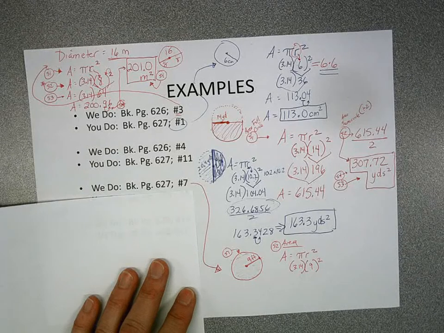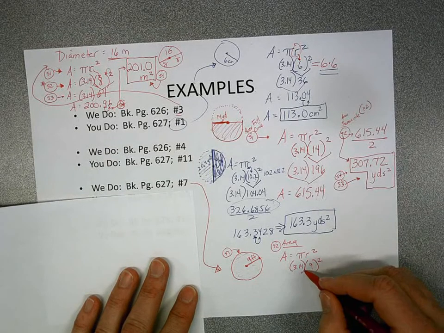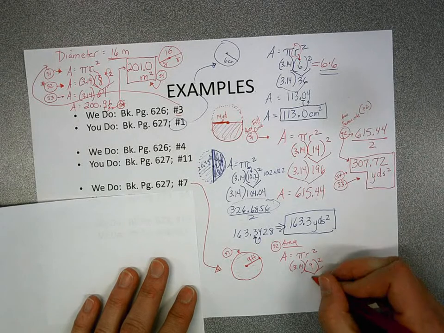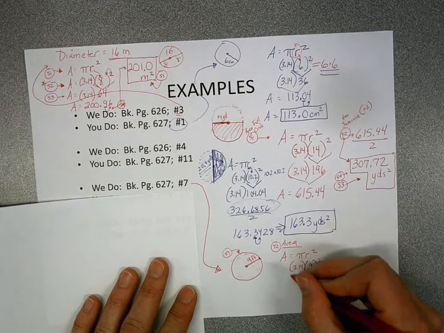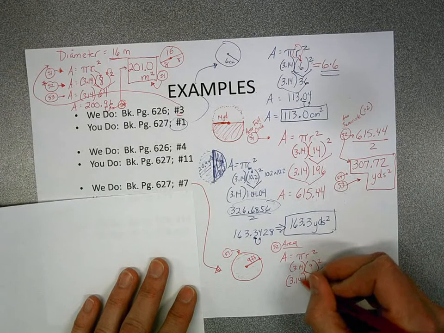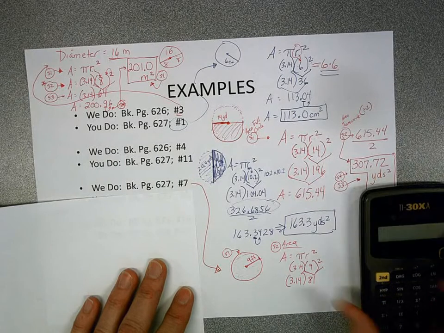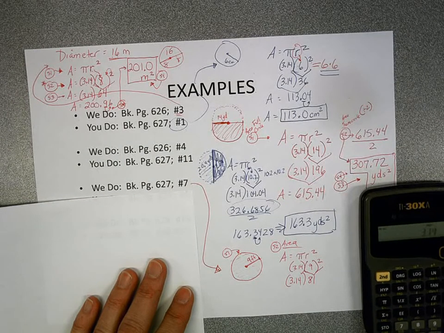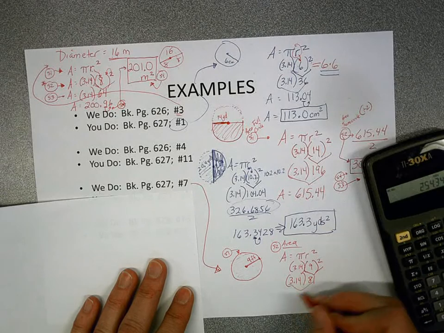So when I simplify this, I do my exponent first, which is 9 squared, which is 9 times 9. That gives me 81. And from here, 81 times 3.14 equals 254.34.